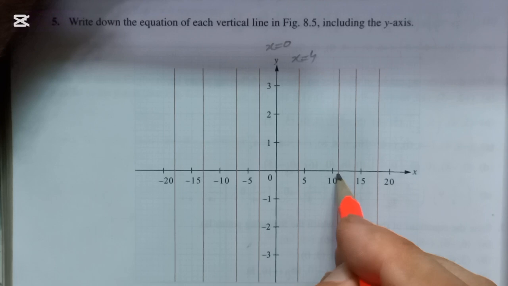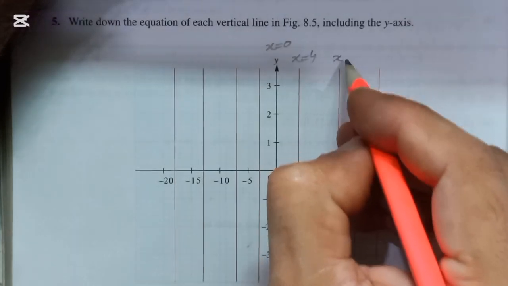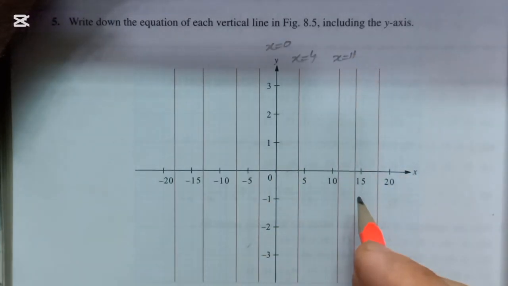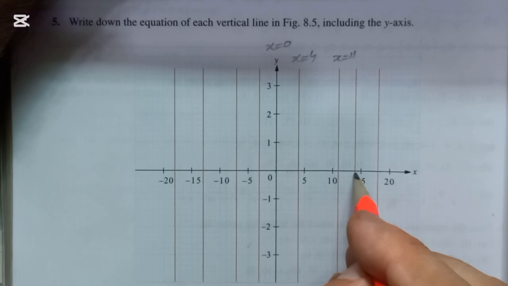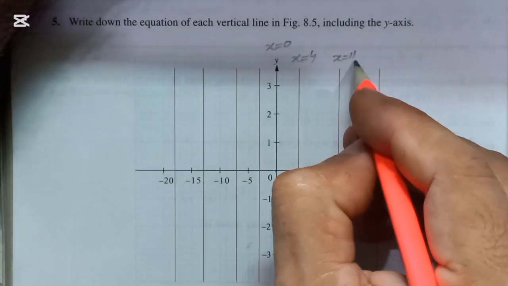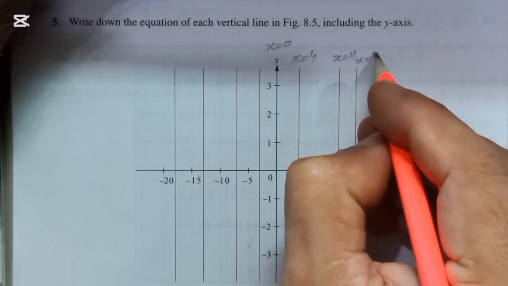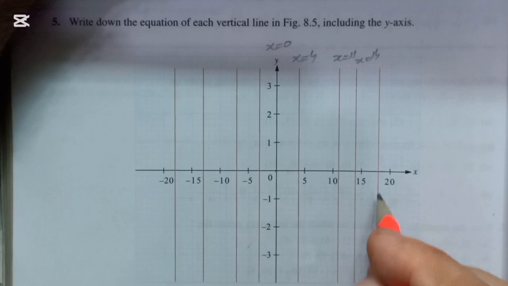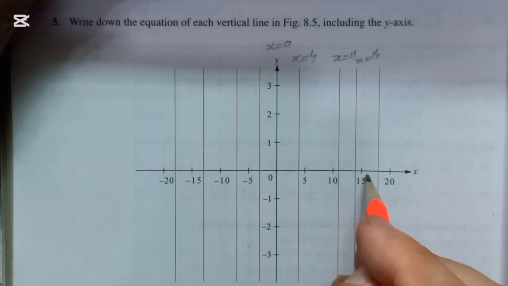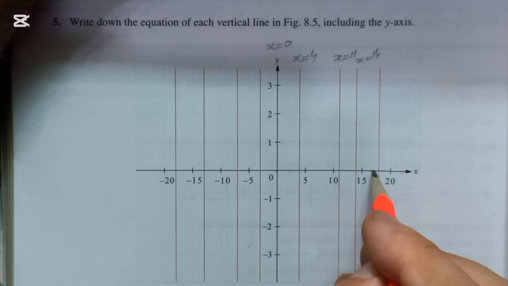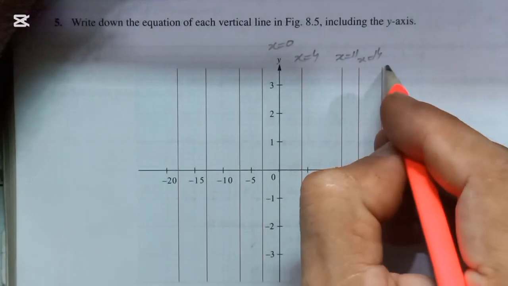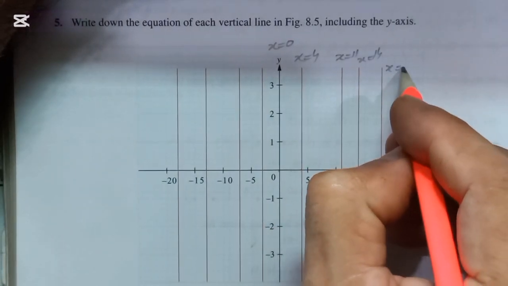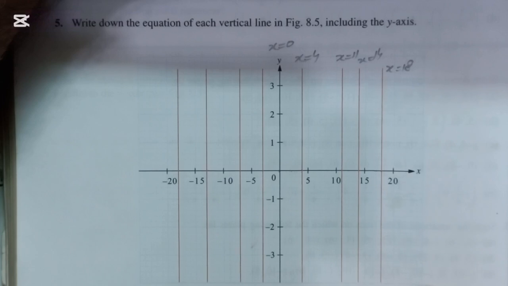This line is passing through 11, so x is equal to 11 is the equation of this line. This line is passing through 14, so x is equal to 14. And this line is passing through 15, 16, 17 and 18, so this equation is x is equal to 18.